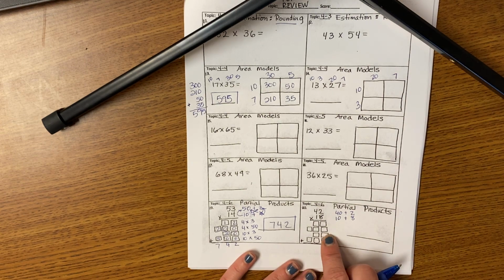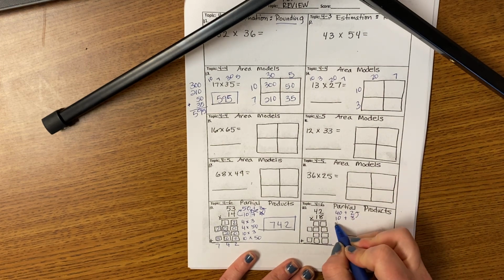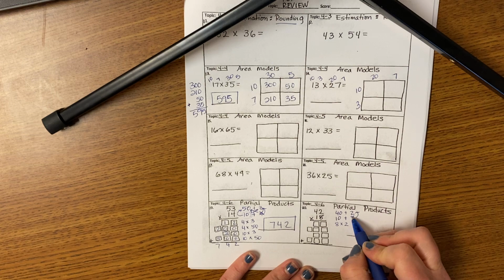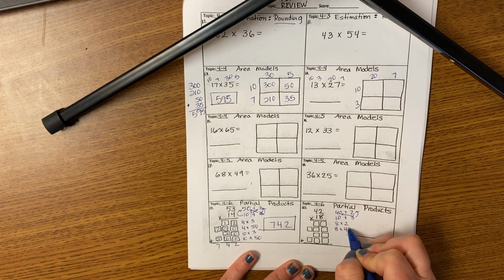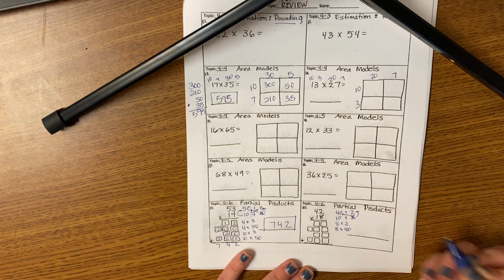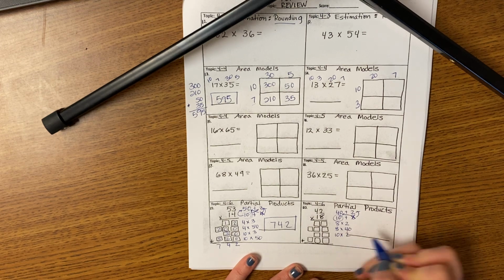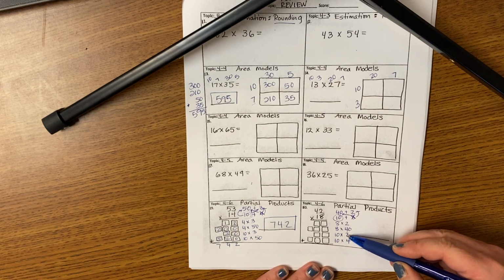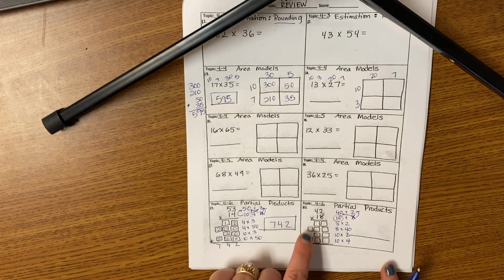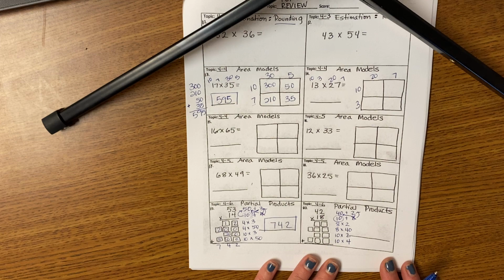Okay? I'm going to set you up a little bit more with this one. So it's going to be 8 times 2 for this here, and then 8 times 40. Okay, then I've multiplied 8 by both numbers, so I'm done with that. Then I go to the 10. 10 times 2, and 10 times 40. And those are my 4 multiplication problems that give me my partial products. And then I add them up for the total finished product. Okay, so that is your topic 4 review.